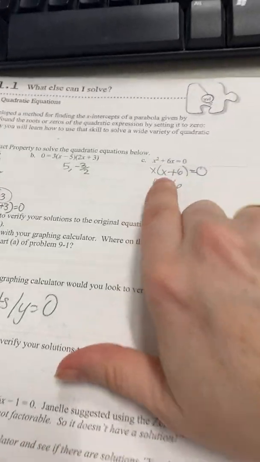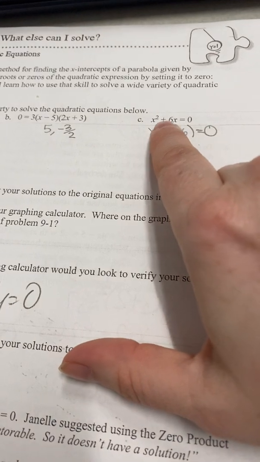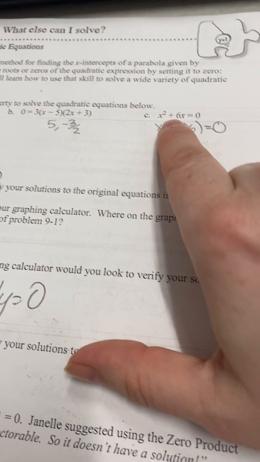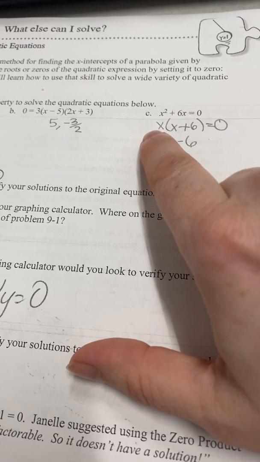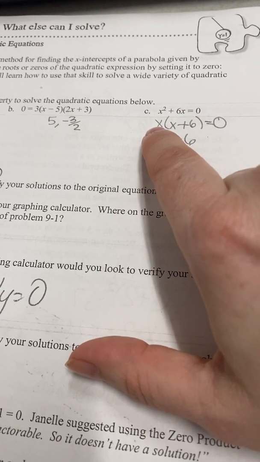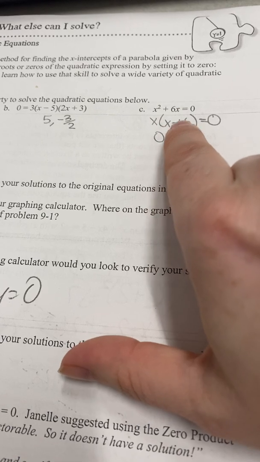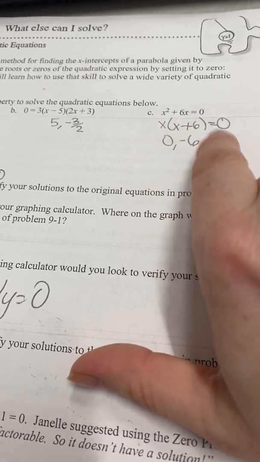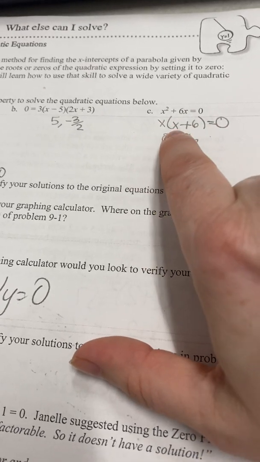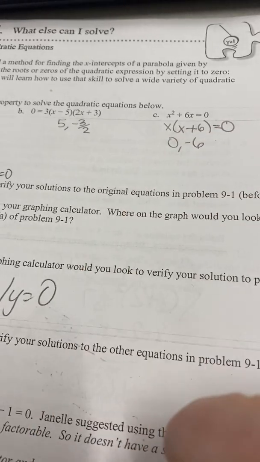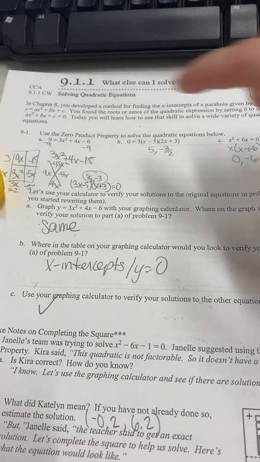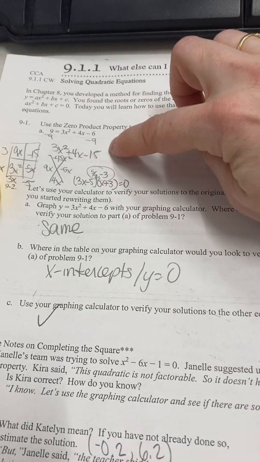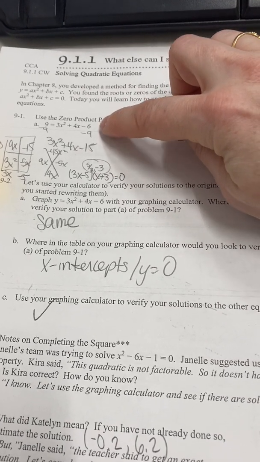And then for C, there's only two numbers here to factor, and it's not a difference of squares, so just take out what they have in common. So they have an x in common, so when you factor out an x, you'd be left with x plus 6. x equals 0, well, that one's solved for you, and then x plus 6 equals 0 has to be negative 6.